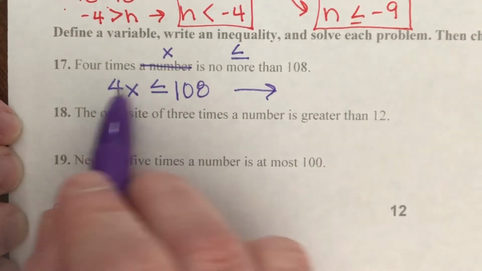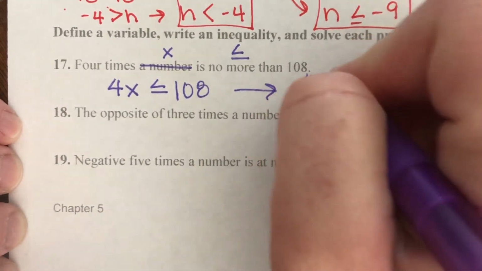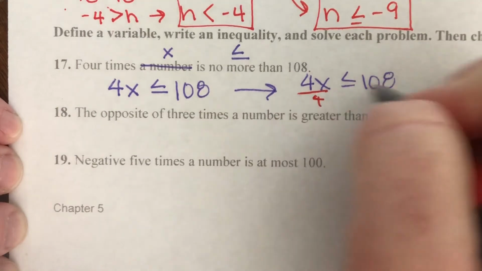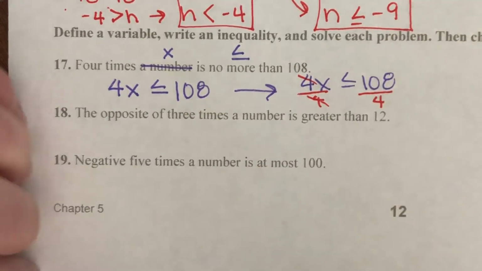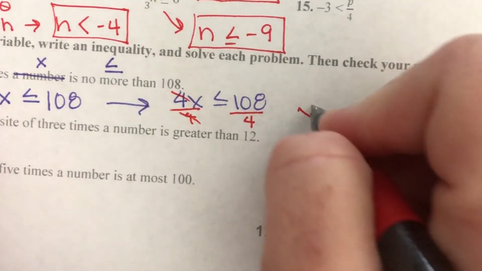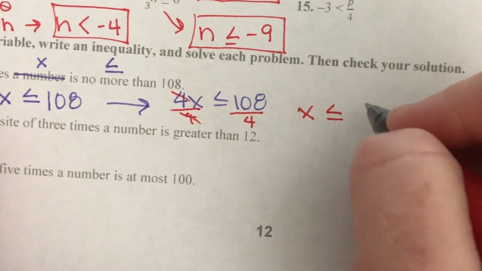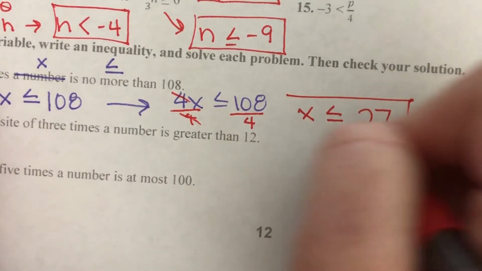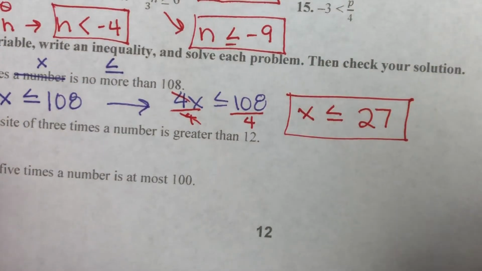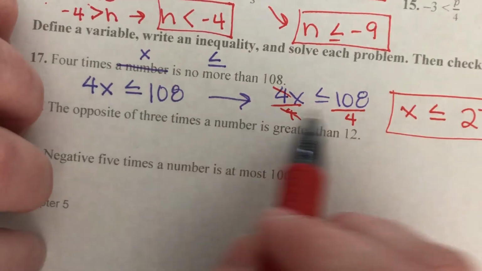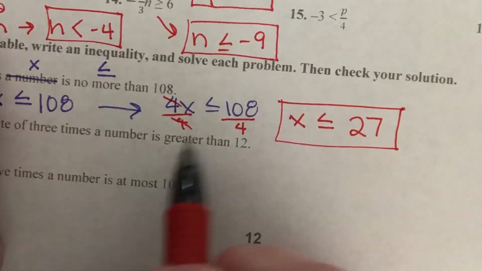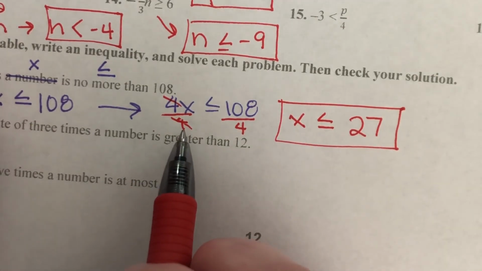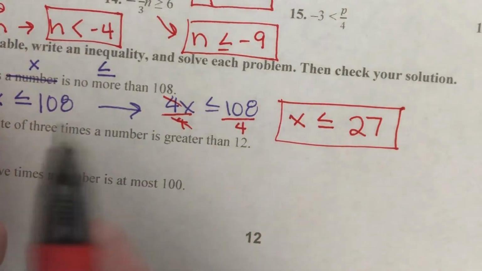So I'm going to divide both sides by 4. 4x, 108. Divide both sides by 4. These cancel. And I'm going to be left with x is less than or equal to 27. Right? So you got to show me your inequality, show me your work, show me your answer, right? This is what you get points for, showing the work. Okay, since we divided both sides by +4, we did not flip our sign, it stayed the same.